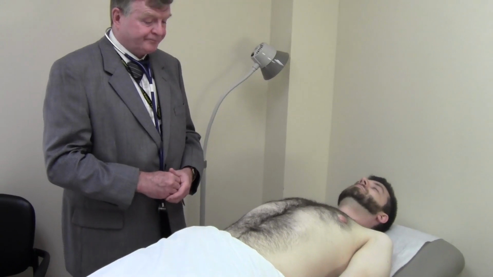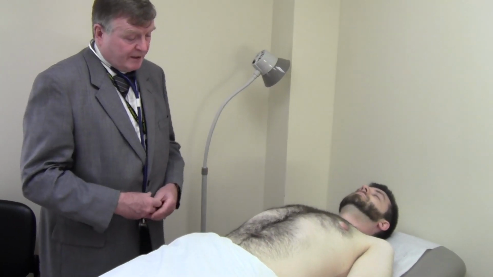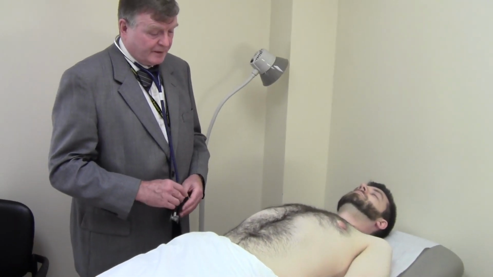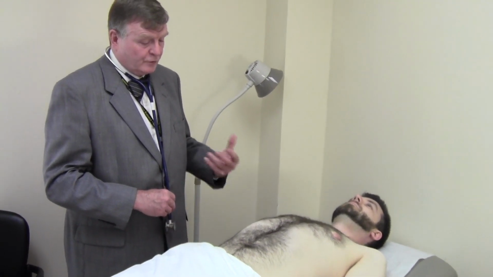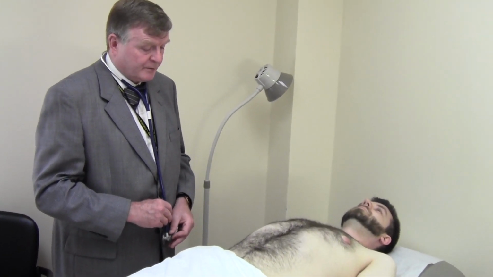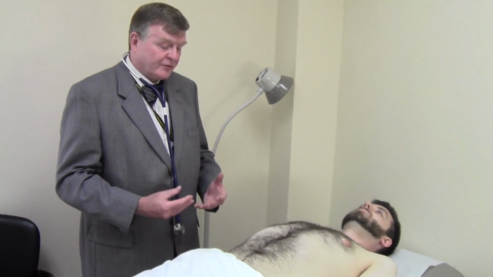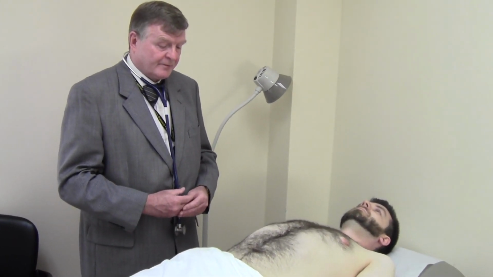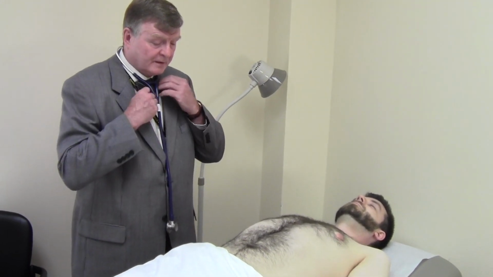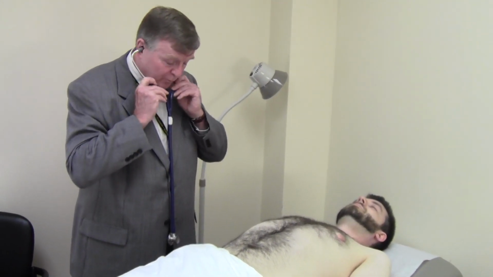for scars. The order of the abdominal examination is a little different from the usual inspection, palpation, percussion, and auscultation. The reason for that is that palpation of the abdomen can change the quality and intensity of bowel sounds. So I'm going to perform auscultation next.